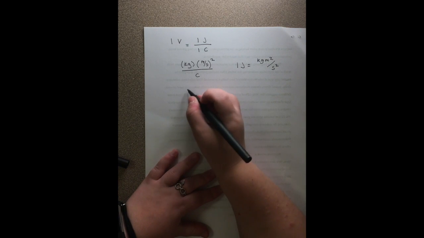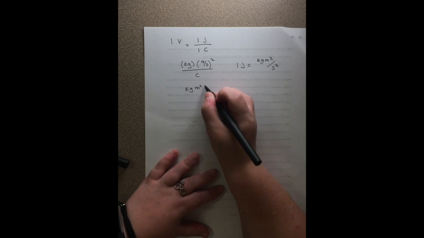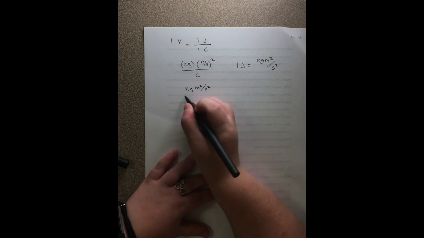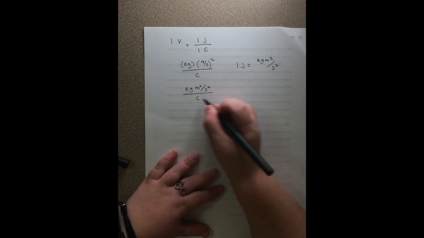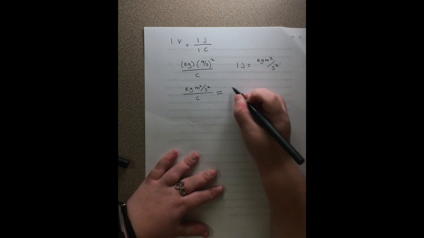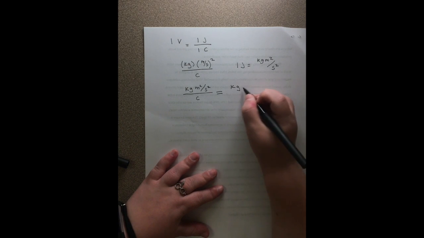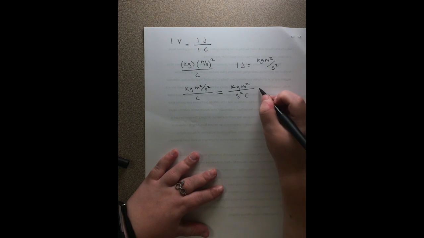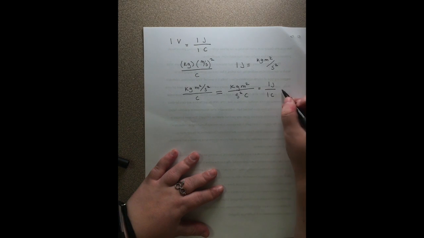Multiplying this out, we find that on top we have kilograms meters squared per second squared, and divide that by coulomb, which is the same as kilogram meters squared over second squared times coulombs, which is equal to 1 joule over 1 coulomb, which is equal to 1 volt. And that is question 14 on homework 3. I hope that's helpful.